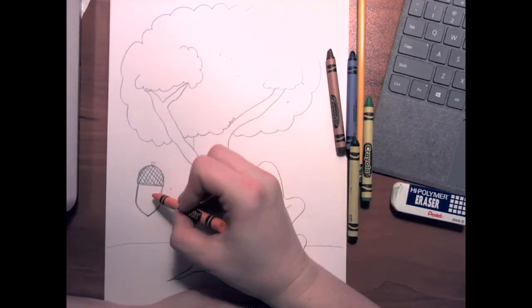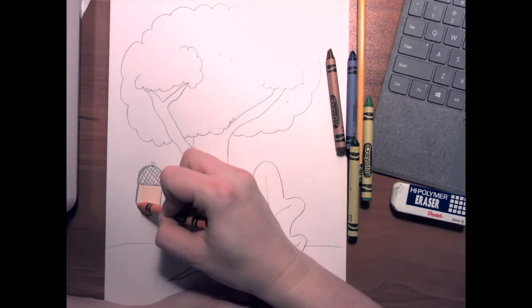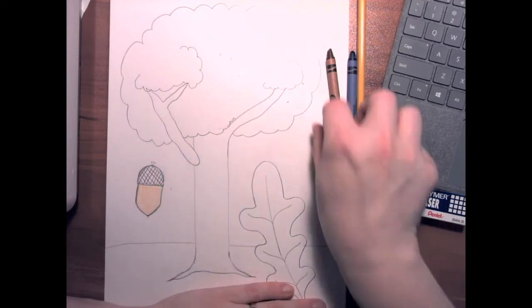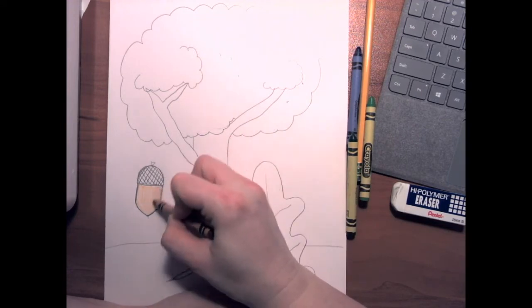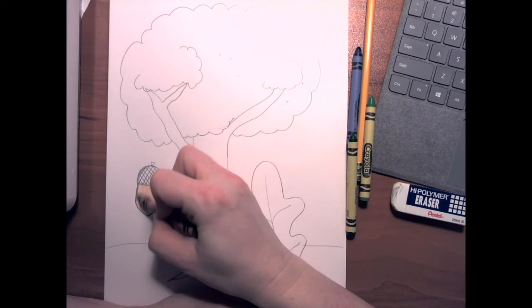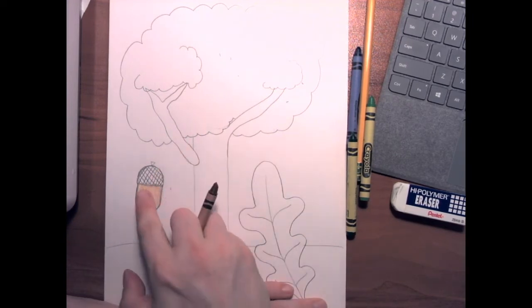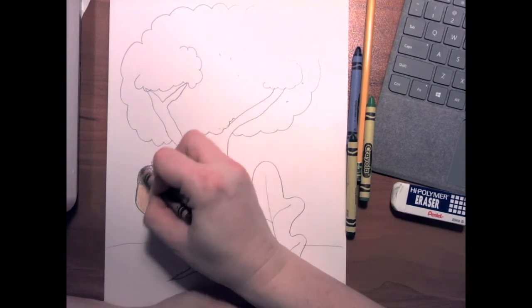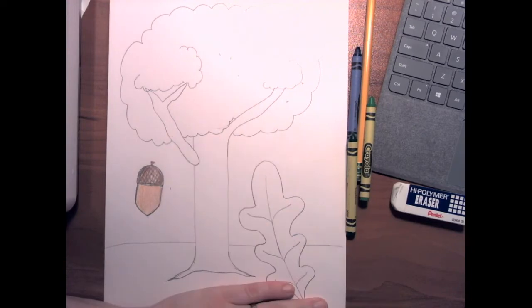So for the orange, I'm going to color very lightly with my orange on the acorn bottom. Then I'm going to take my brown and also color lightly on top of it. Now I have kind of a different, unique tan color. The top of the acorn is just going to be regular brown. You can see the difference between them already. And that's a little acorn stem at the top.